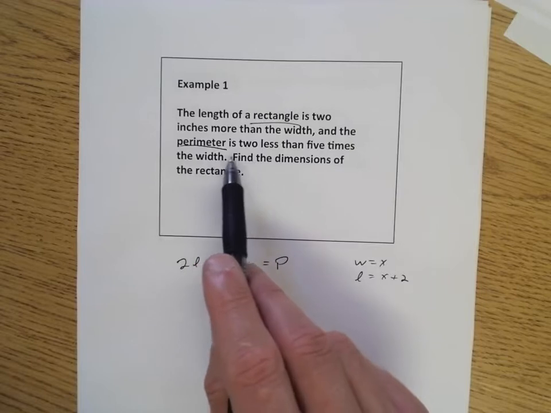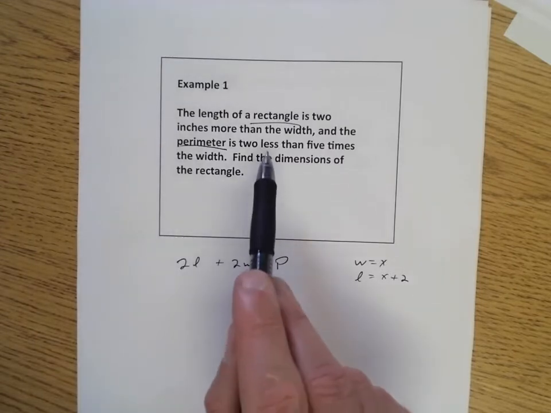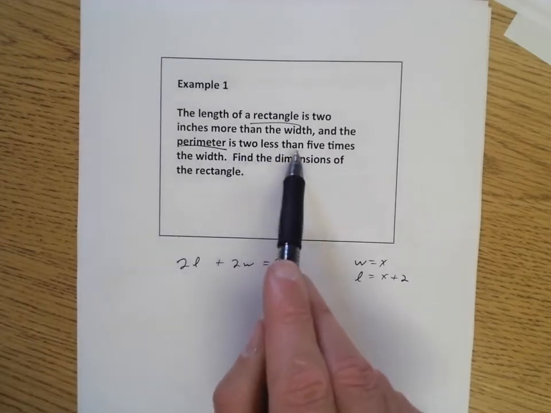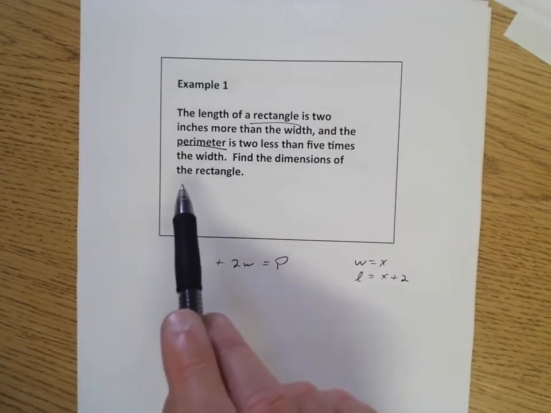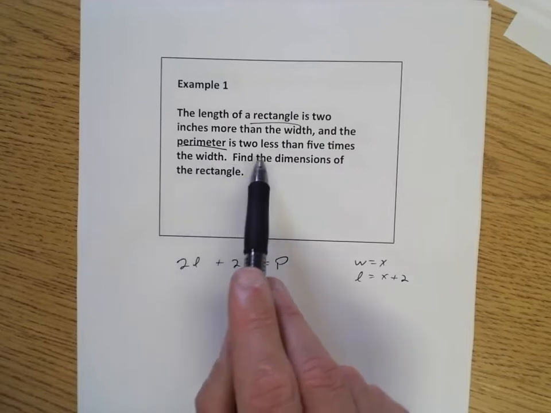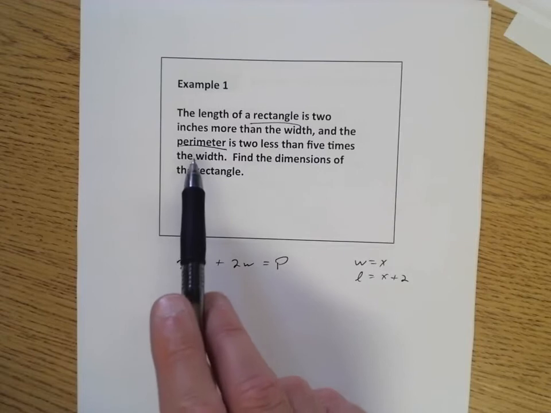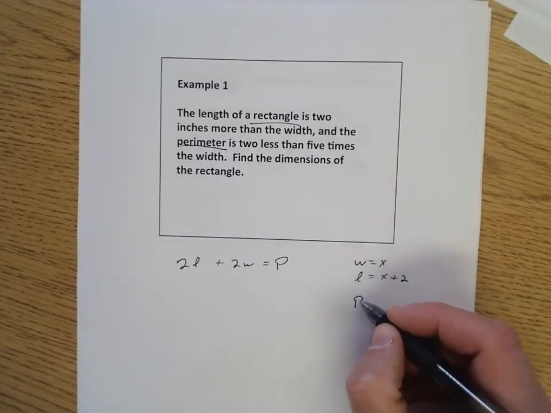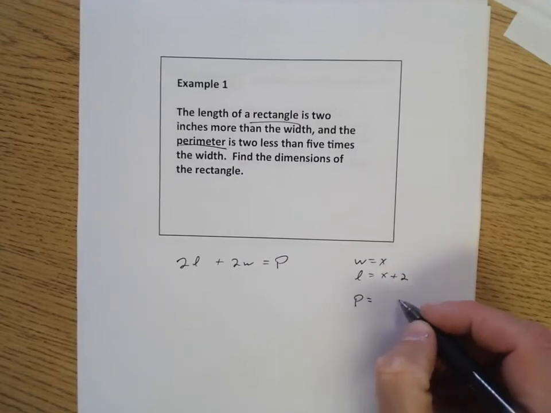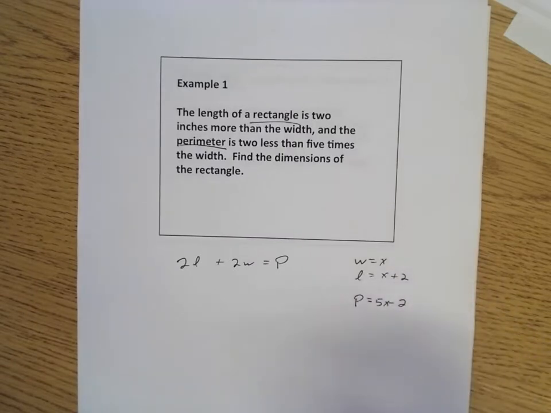Then the next part says that the perimeter is 2 less than 5 times the width. And so as we're trying to make sense of that, we have to get this expression where, again, perimeter, we're still going to use x, but we have to use it in terms of the width. So when it says the perimeter is 2 less than 5 times the width, that'd be 5x minus 2.